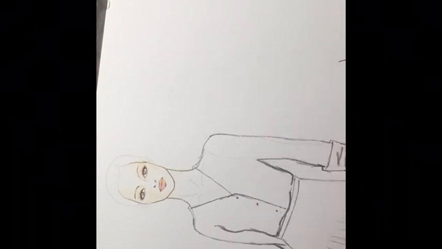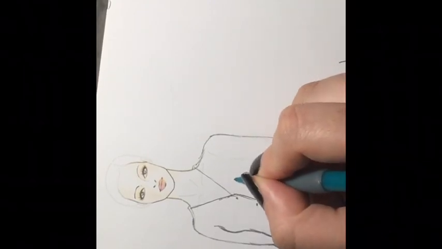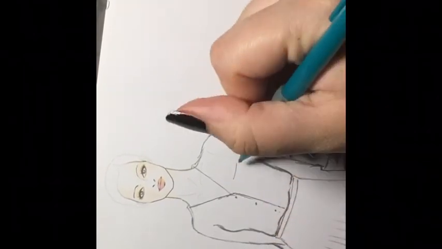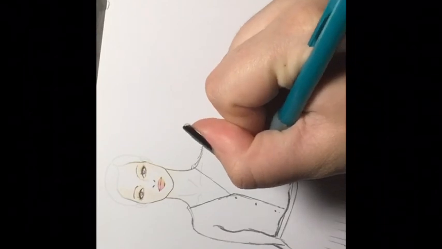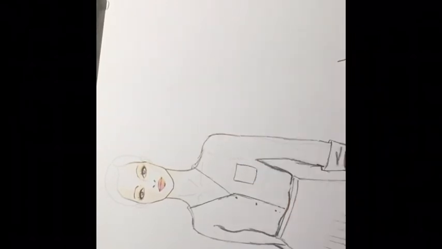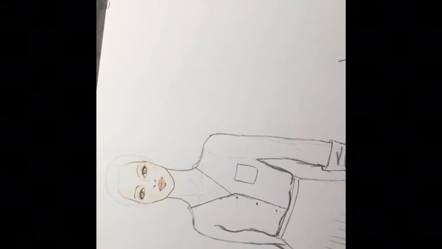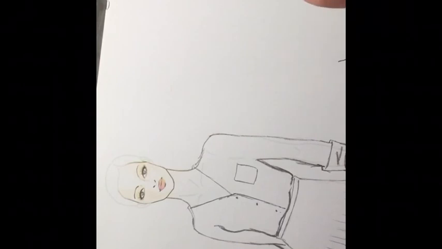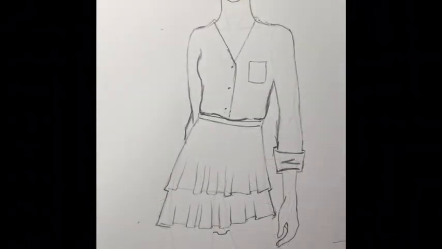Now the pocket, when you look at it, it's a square, right? So all we're gonna do is draw a square. You have your little pocket. So this is kind of, let's look at our finished look. All right, so this is our finished look.